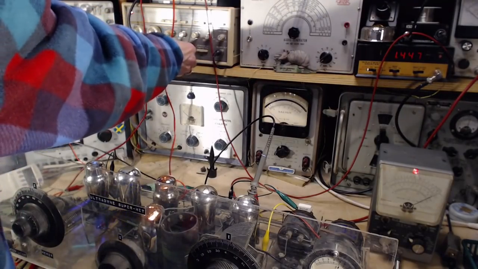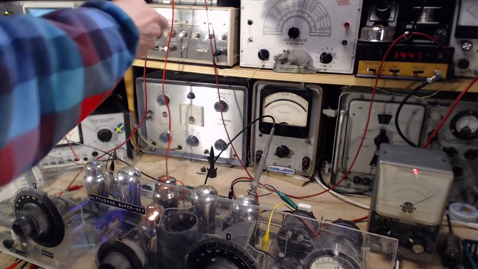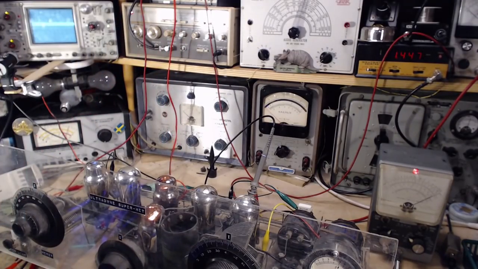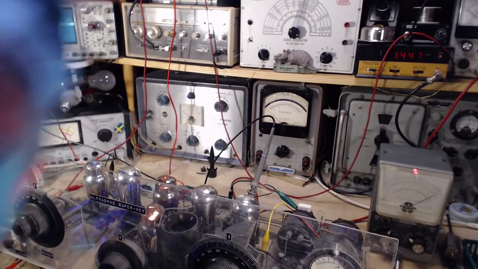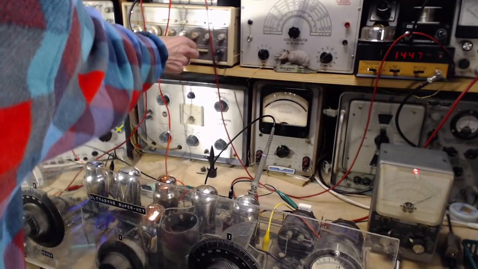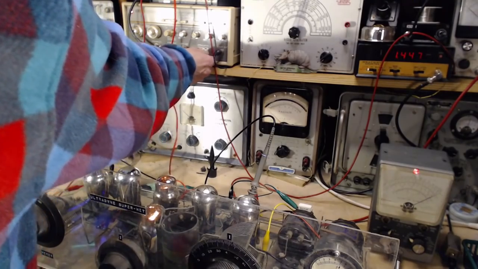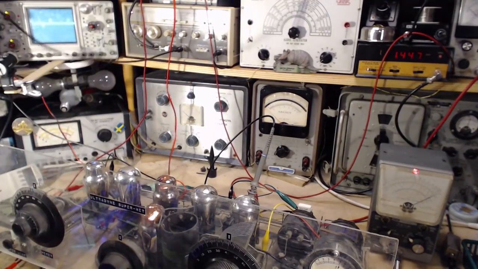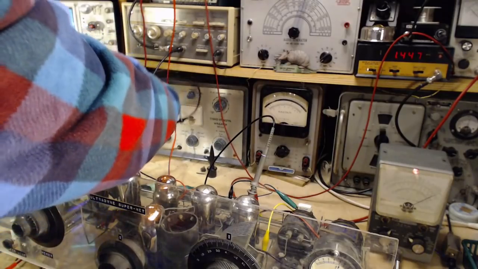So we want this output. Well, what have I got hooked up? Oh, I know what I've done. I've got it hooked up to an outdoor antenna. That's what's going on. Okay, let me hook it where I want it. Hold on, just momentary confusion going on here. Okay, output down.